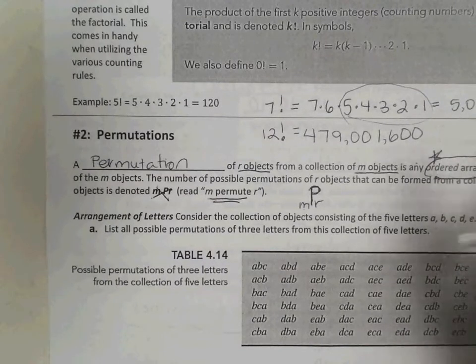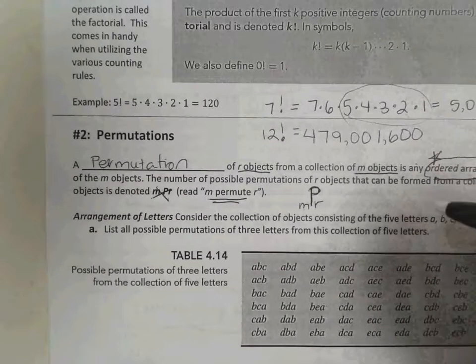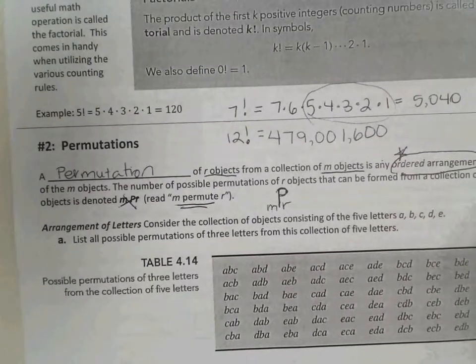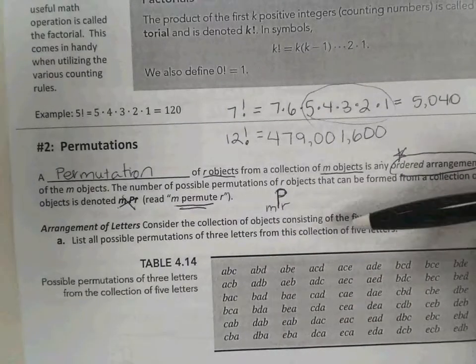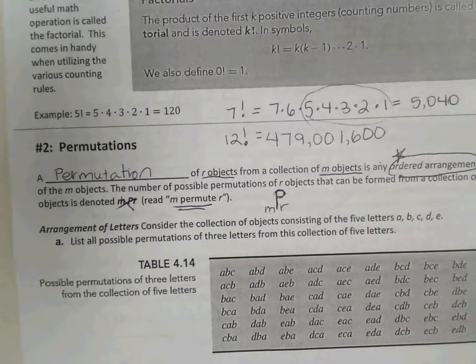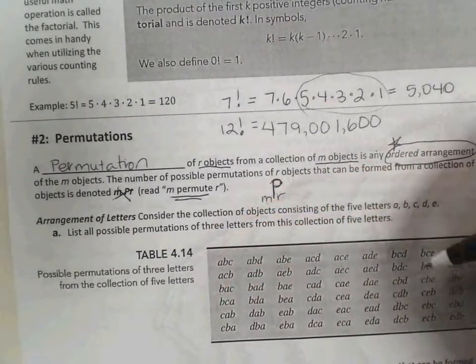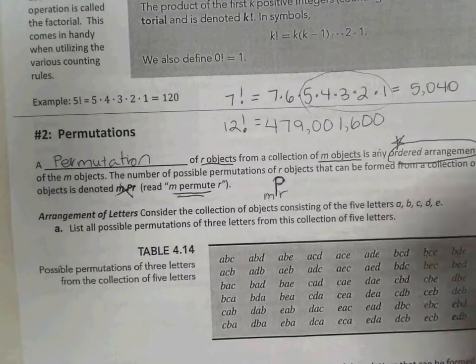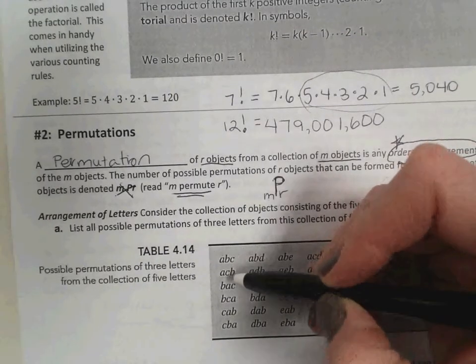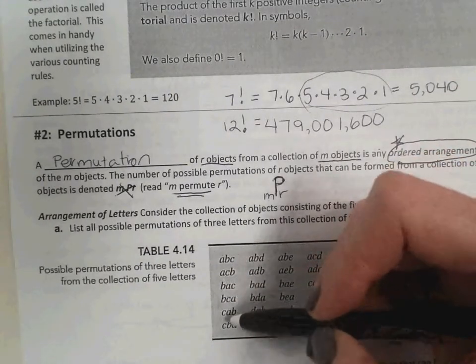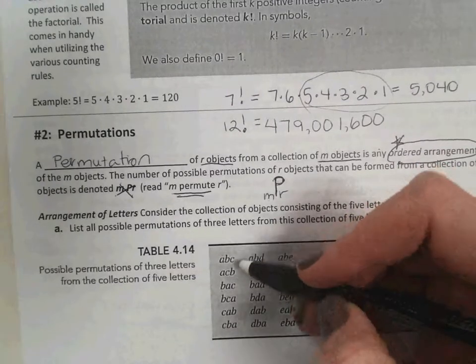Arrangement of letters. So we're taking a look at 5 letters, A, B, C, D, E, and listing all the possible permutations. And that's actually already done for you. You're welcome. I didn't make you list all of those out. Part A is answered. So I could list ABC, ACB, BAC, BCA, CAB, CBA.